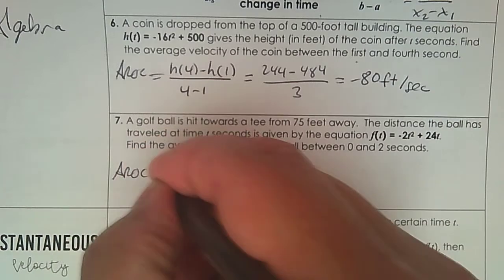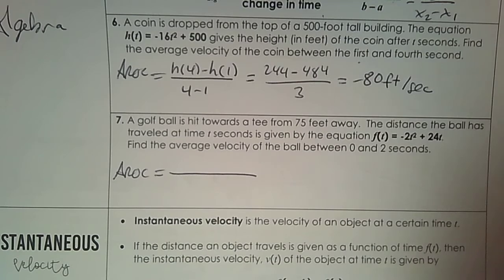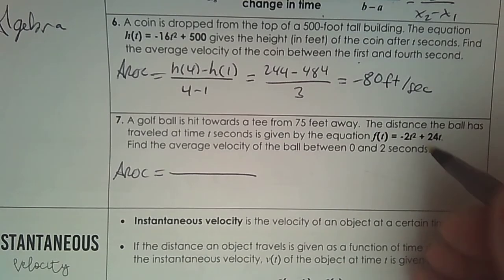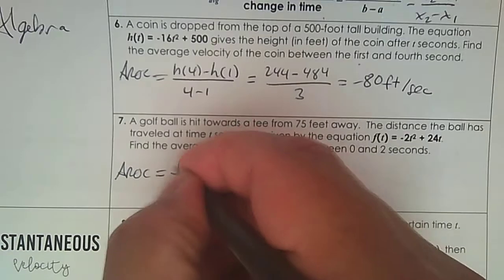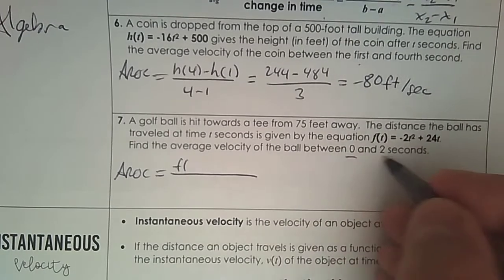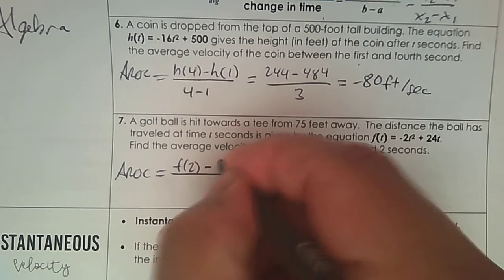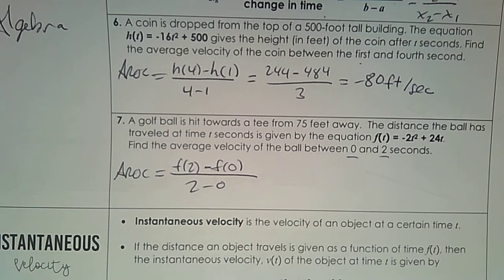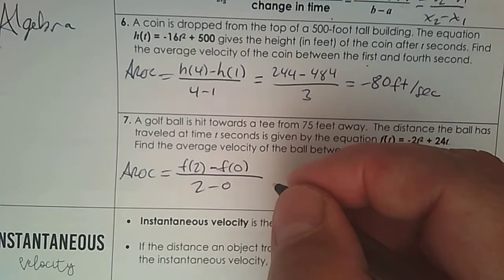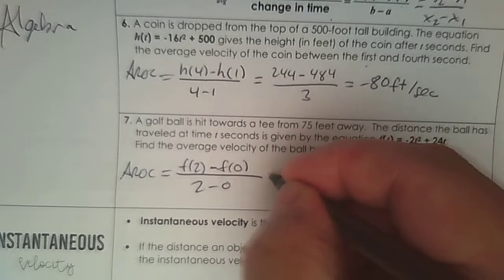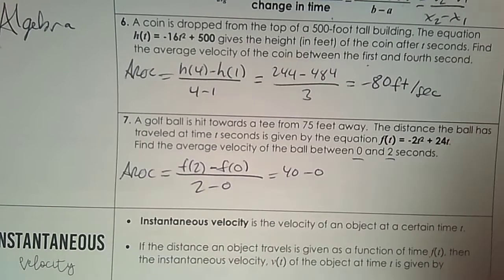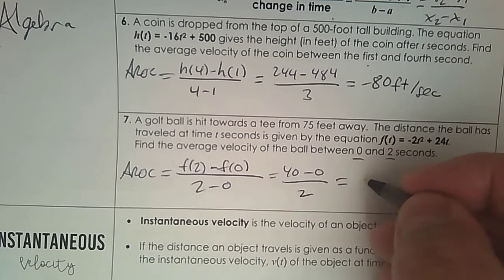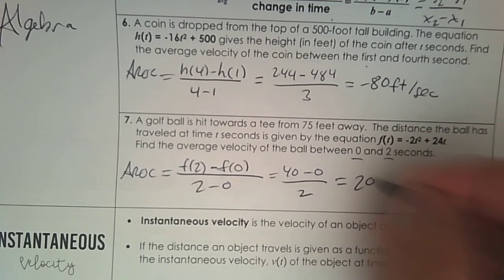That's AROC. The average velocity, the change in y over the change in x. So what is the change in distance? So plug in. So between 0 and 2. So we're going to plug in 2, subtract, plug in 0, and then 2 take away 0. There's the slope formula. So when you plug in 2, you get 40. When you plug in 0, you get 0, and then 2 take away 0 is 2. So divide it out and you get 20.